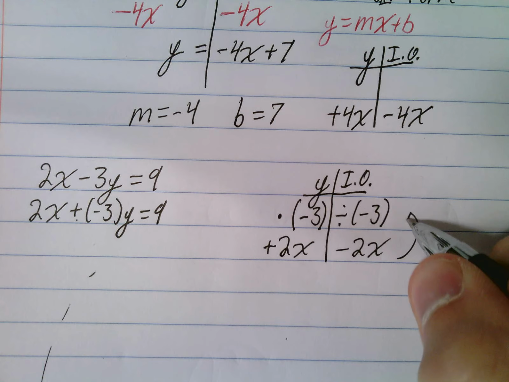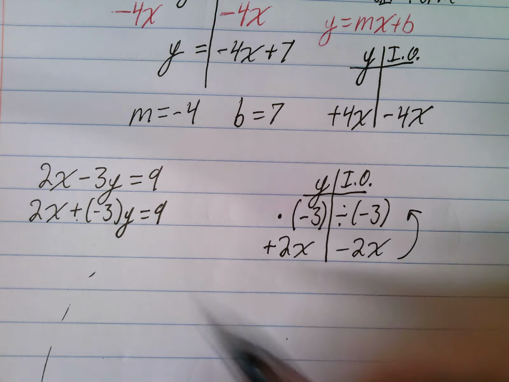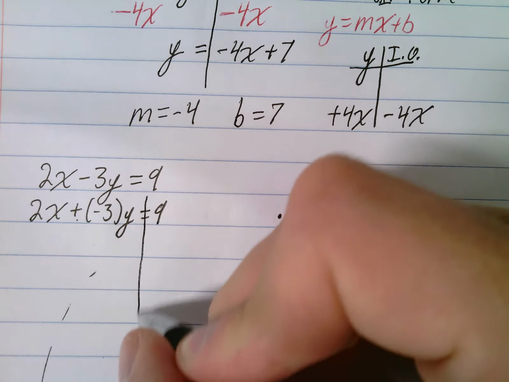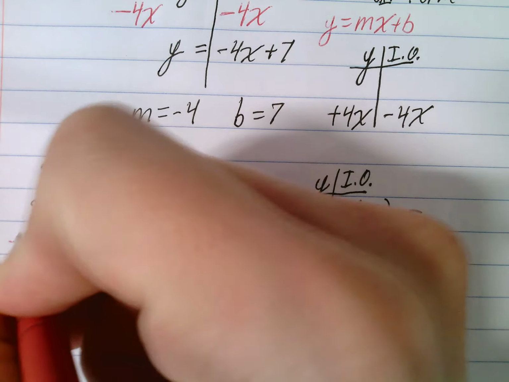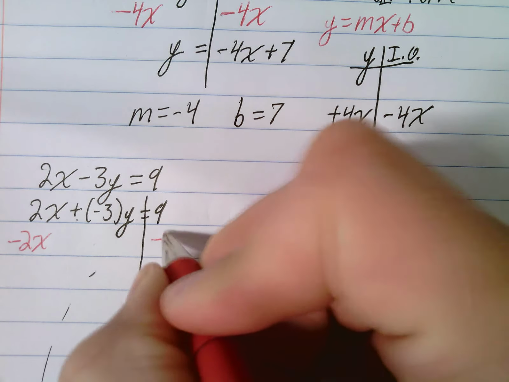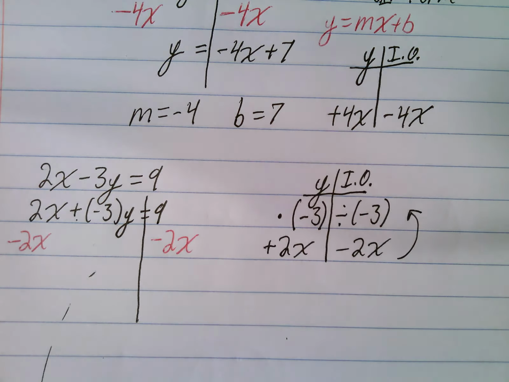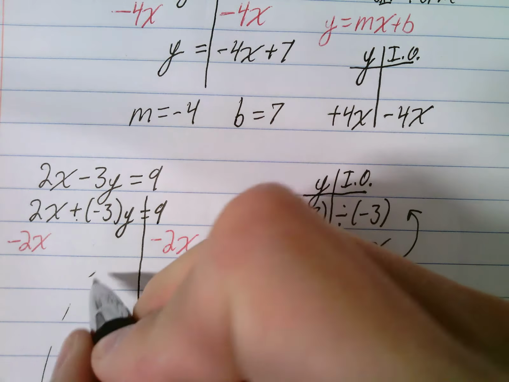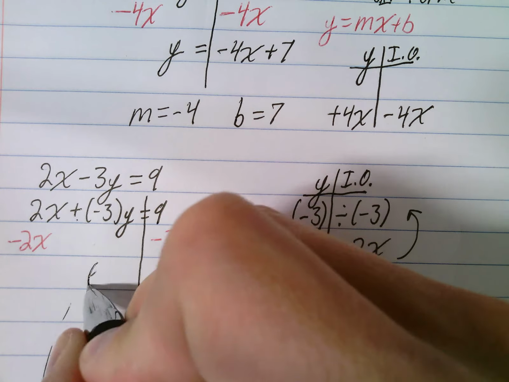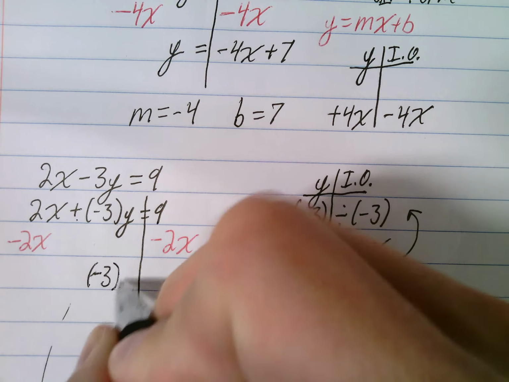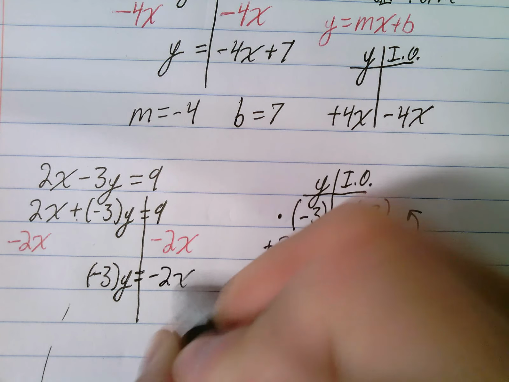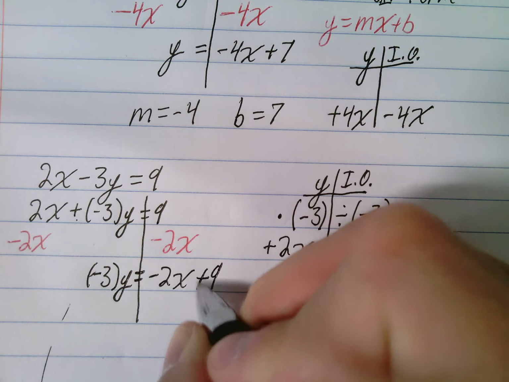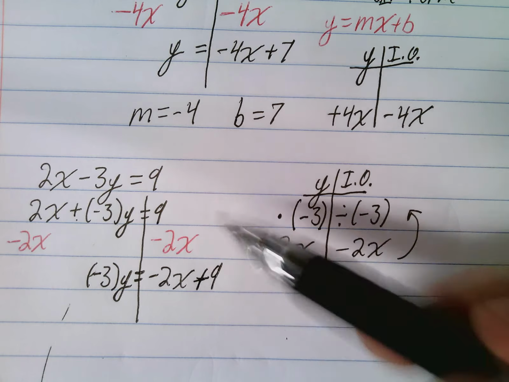So in this case, we will work from bottom to top. We can draw our little river here. And the first thing that we need to do is subtract 2x. I do it to one side, do it to the other. Everything comes down, and I get negative 3y is equal to negative 2x plus 9. Because this is a positive 9 here, right? So it would be plus 9.